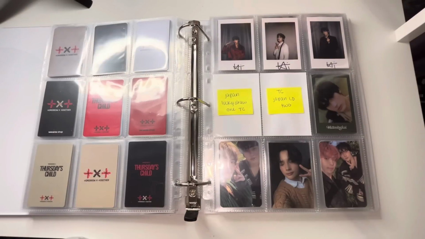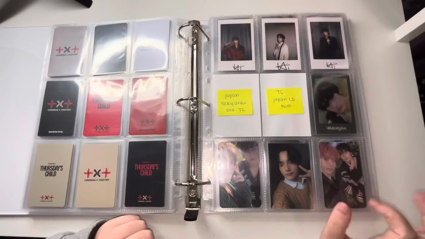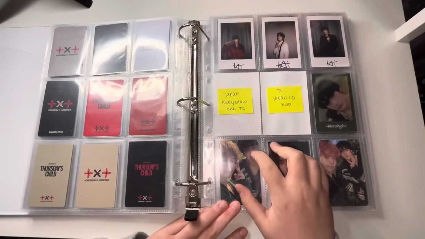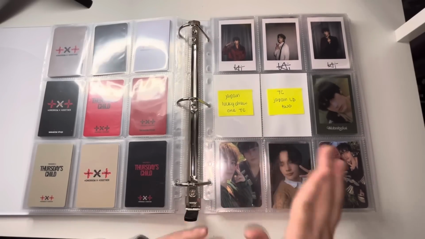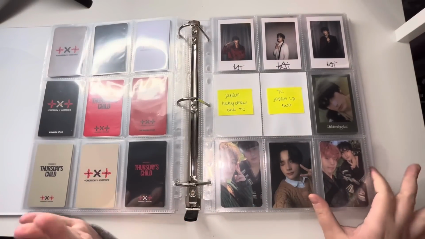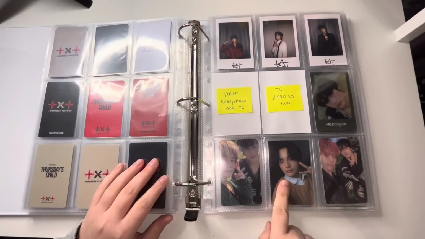That album is my favorite TXT album by far. I love that album so much. It literally changed the world. It really changed everything. It's so good.